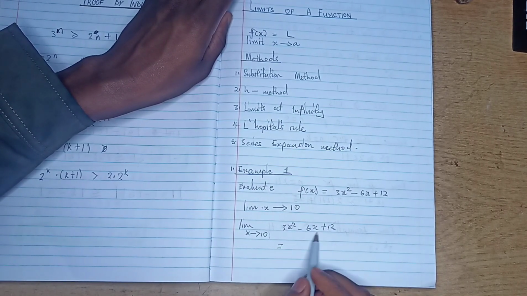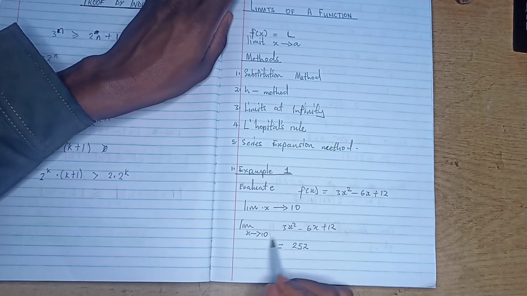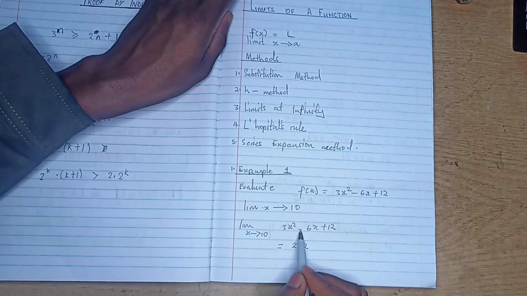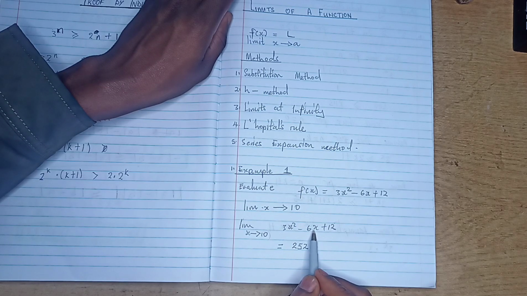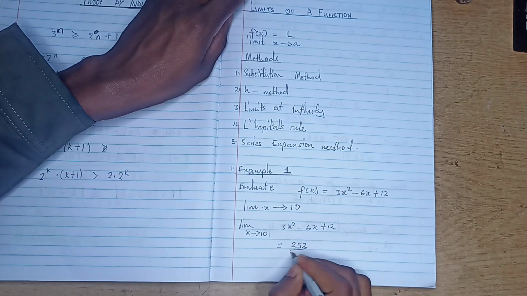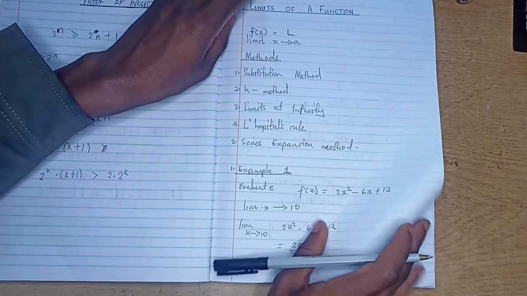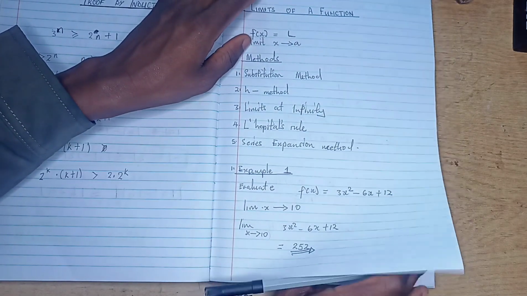So when you substitute, you will get something like 252, I think. When we put in 10, we get 300 minus 60, which is 240, plus 12, 252. Don't worry, I just want you to understand the concept. So this is our first example. Let's get to our next example.